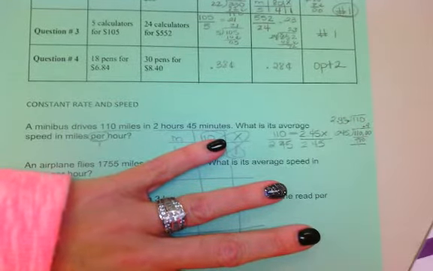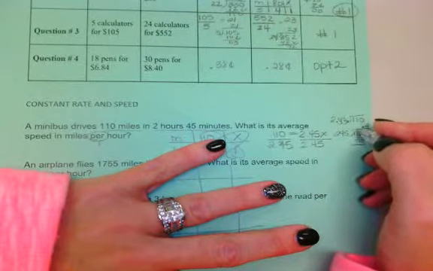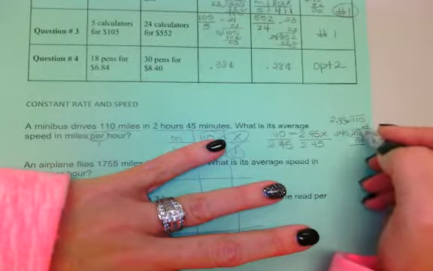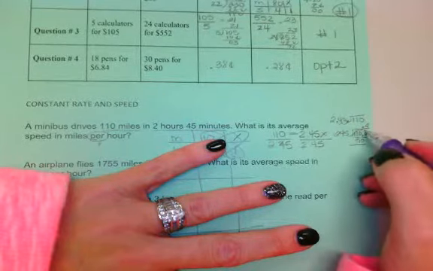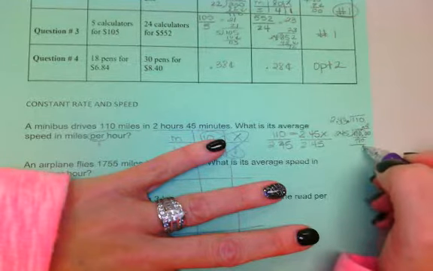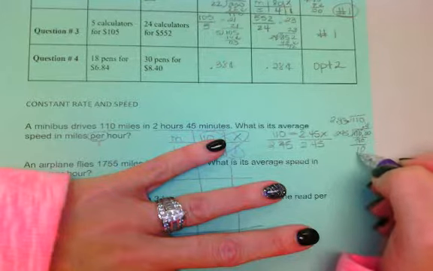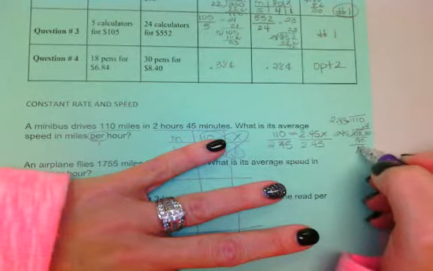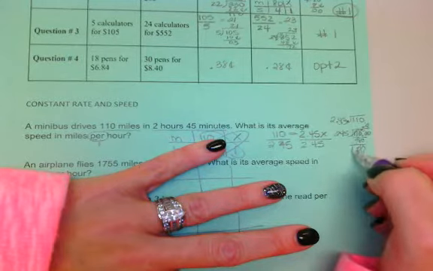Now, take and borrow. That's going to give me, and actually we don't need to borrow again, I'm sorry. So this is 0, and this is 2, because 10 minus 8 is 2. 10 minus 9 is 1.